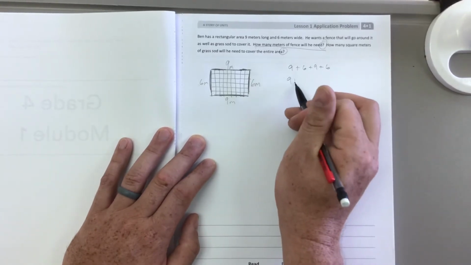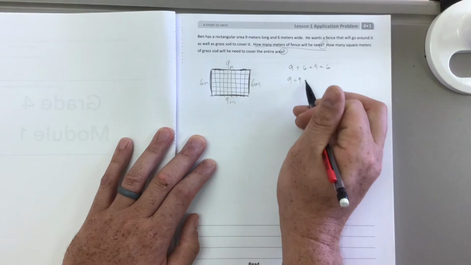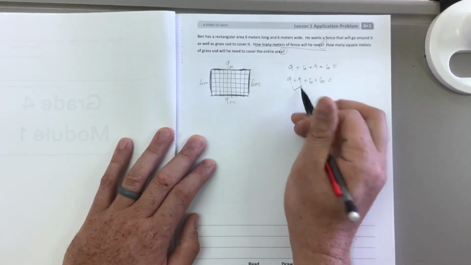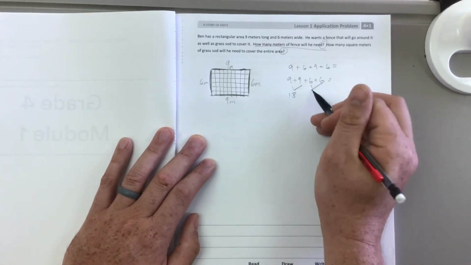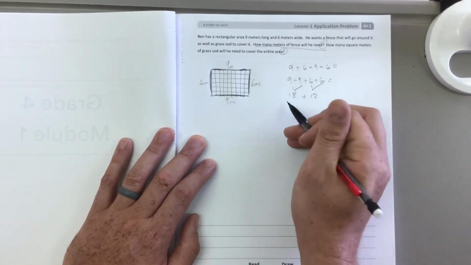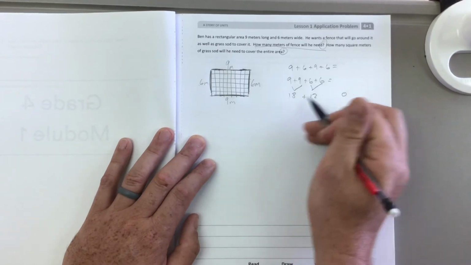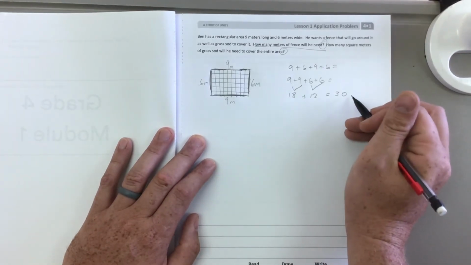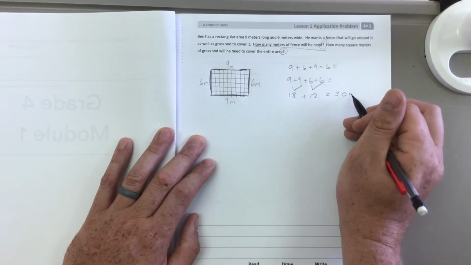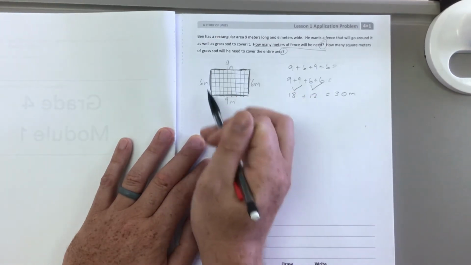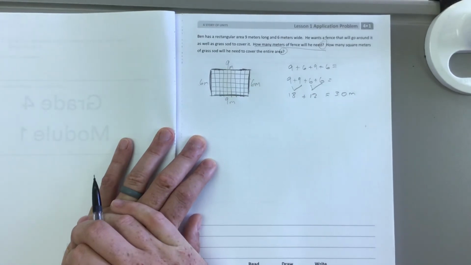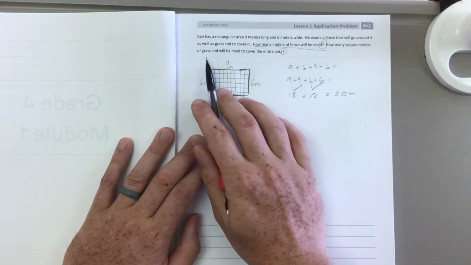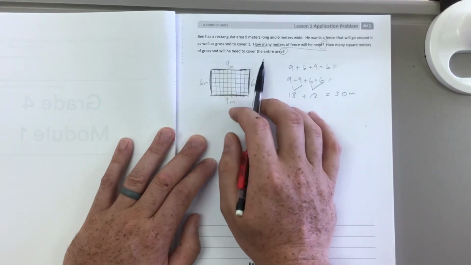I could do 9 plus 9 plus 6 plus 6. Either way, you will get 18 here, 12 here. The 2 and the 8 become 10. Add the 1, 30. So we know that the perimeter, the amount of fence, the distance around, would be 30 meters.